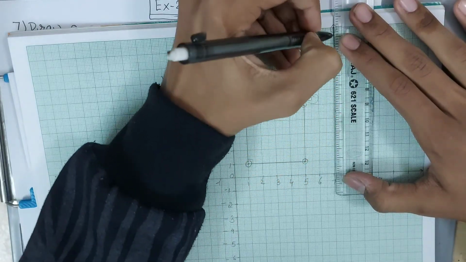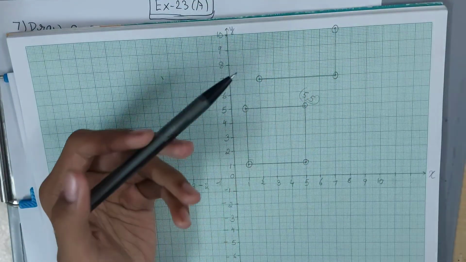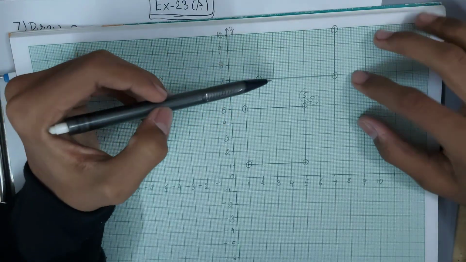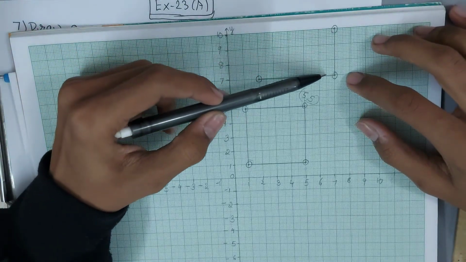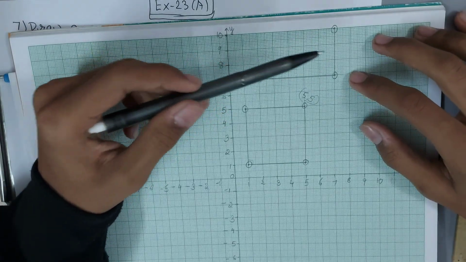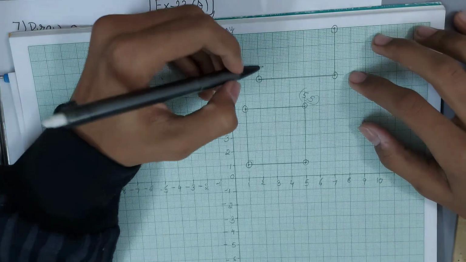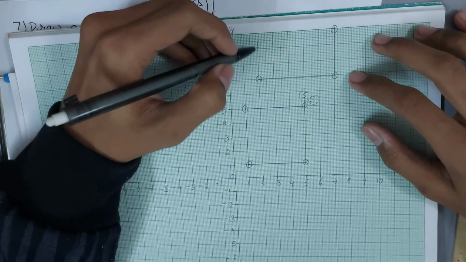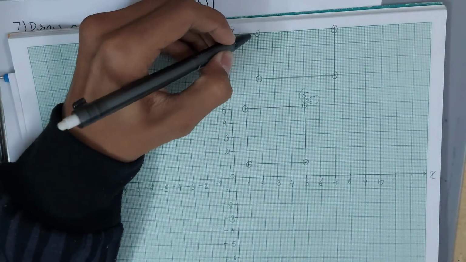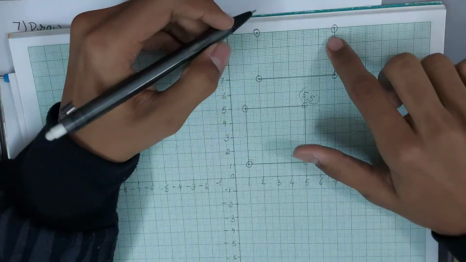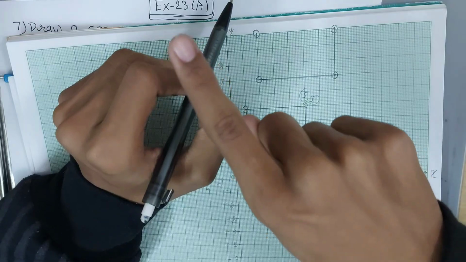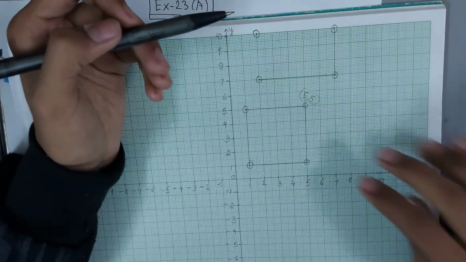I will join these 2 points, fine. And I will join these 2 as well. Now see here, and we know that in a rectangle, the opposite sides are equal in length. So 1, 2, 3, 4, 5 centimeters here. 1, 2, 3 centimeters here. Length 5 centimeter, breadth 3 centimeters. Same thing you have to do on this side as well. So breadth will be 3 centimeters. That means this point here. Okay. Length should be 5, so you can see 1, 2, 3, 4, 5. Each block represents 1 centimeter. So 5 blocks represent 5 centimeters.